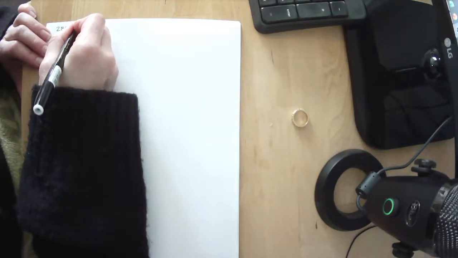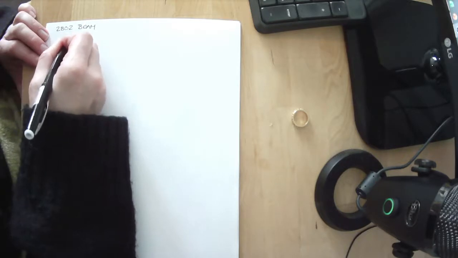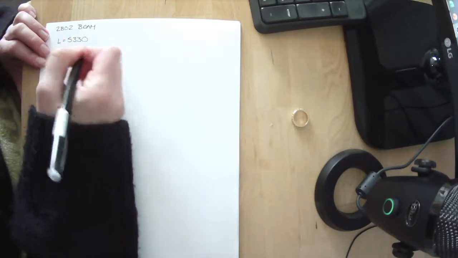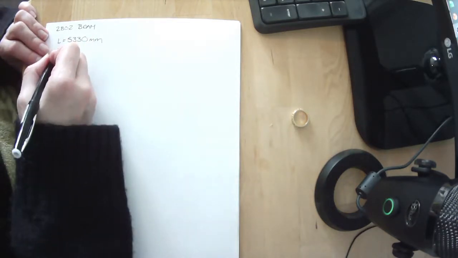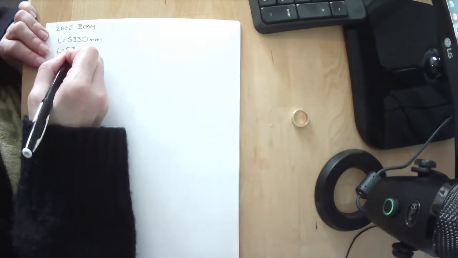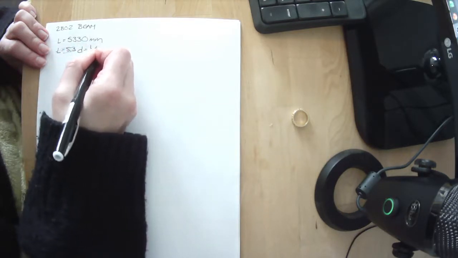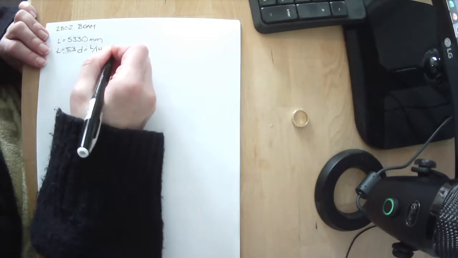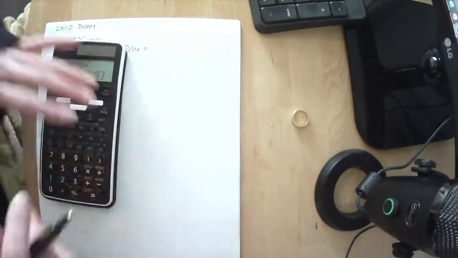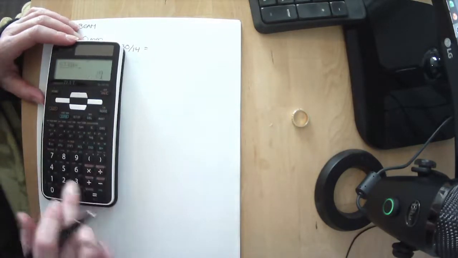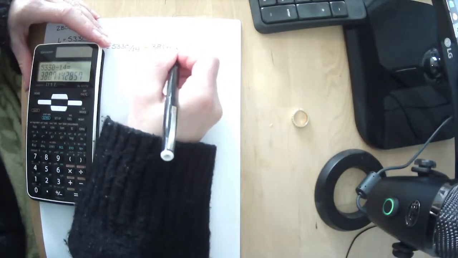Our 2B02 beam. Our length was 5330, or 5.33 meters. Our sizing guideline is length divided by 14, or 5,330 divided by 14 equals 381 millimeters.